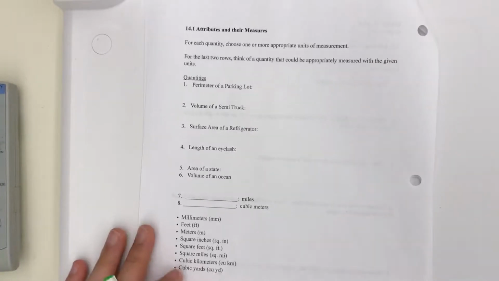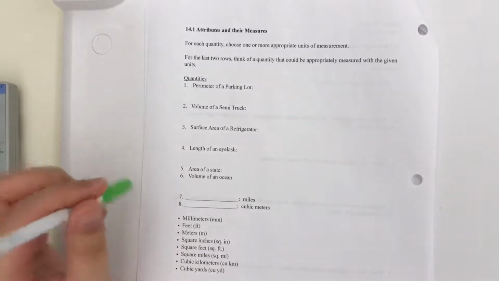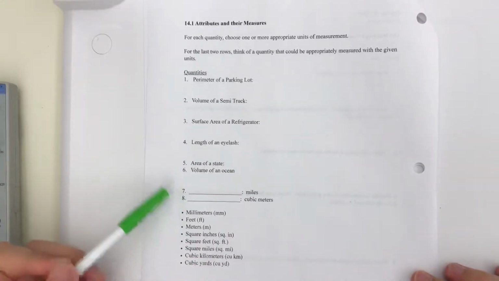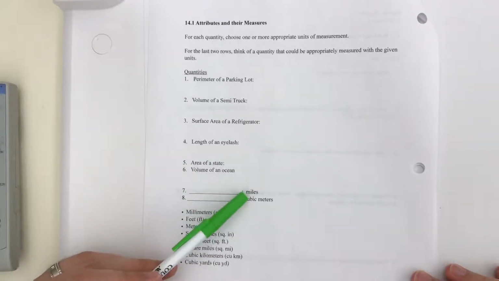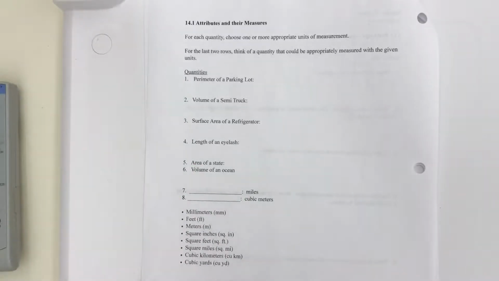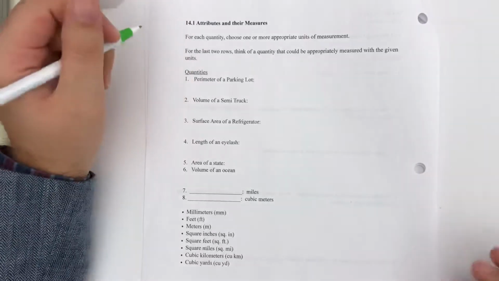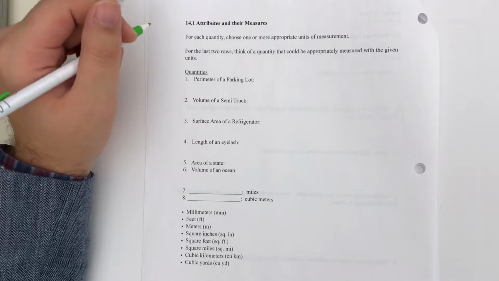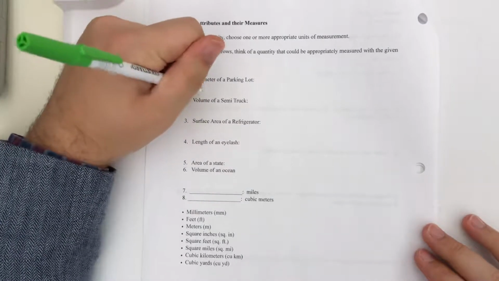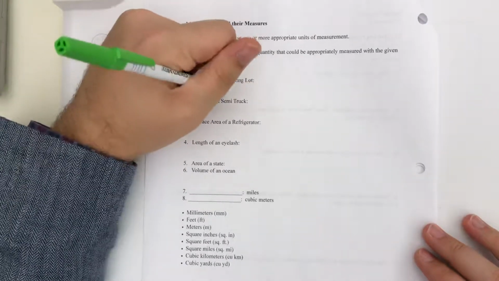Right, today in class we're going to talk about attributes and their measures. So for each quantity we're going to choose one or more appropriate units of measurement. And so for 7 and 8 we're going to come up with things that could be measured by this. So when we talk about perimeter of a parking lot, we're talking about how can we measure that? Well, perimeter is the distance around something. So that's like a fence or something that can be measured in feet. It could also be measured in meters.